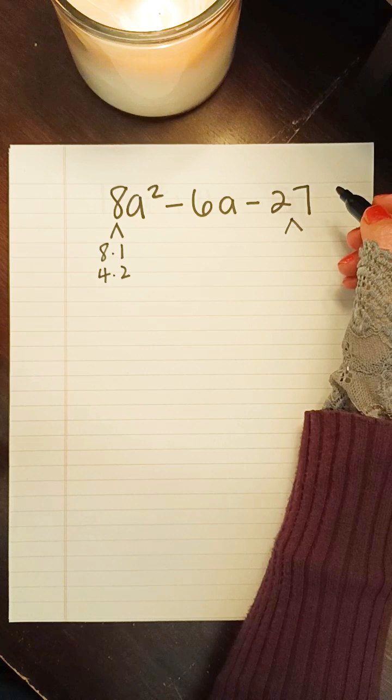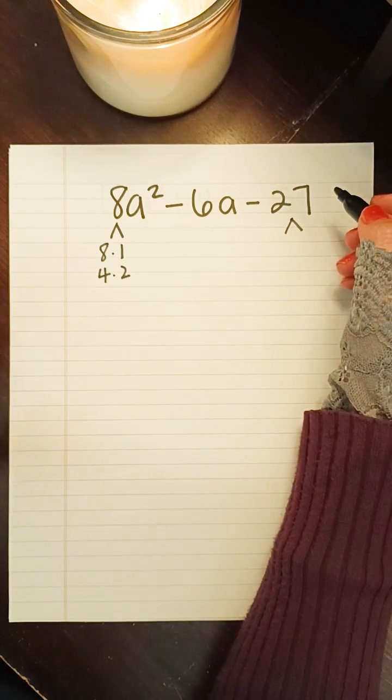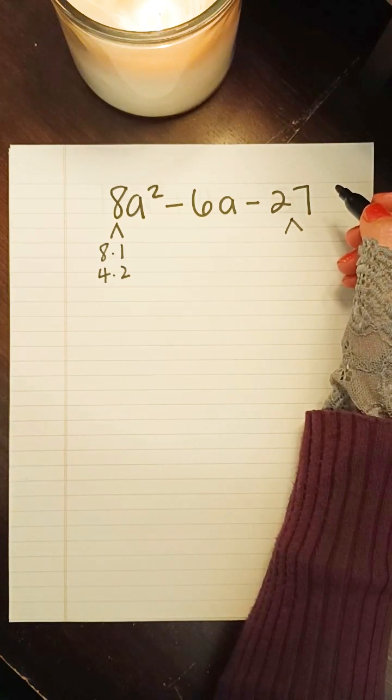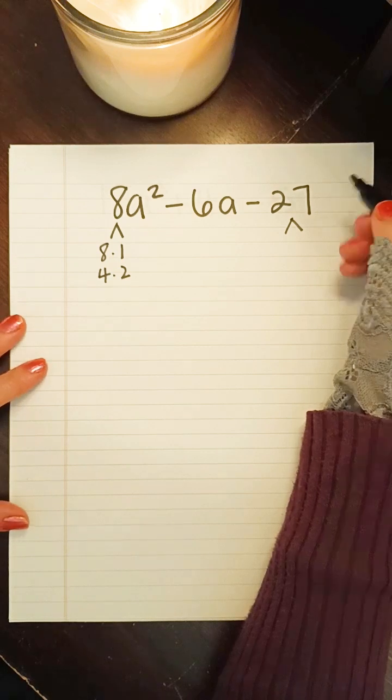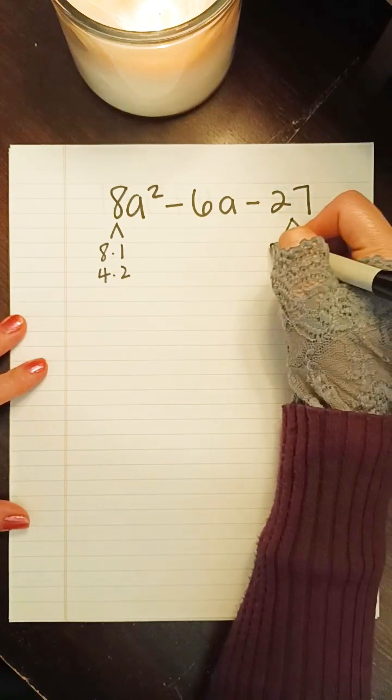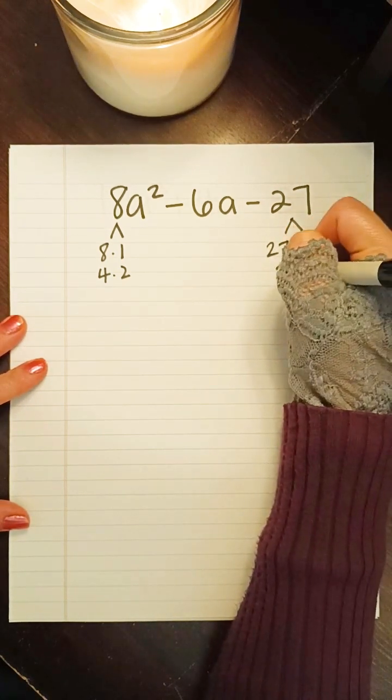We're not going to worry about signs till our very last step. I actually just consider all of these positive numbers for now, all of my terms positive, until the very end. Then I'll take into account the negative signs. Okay, so numbers that multiply to be 27, so 27 times 1 and 3 times 9.